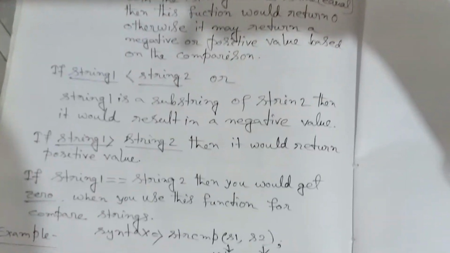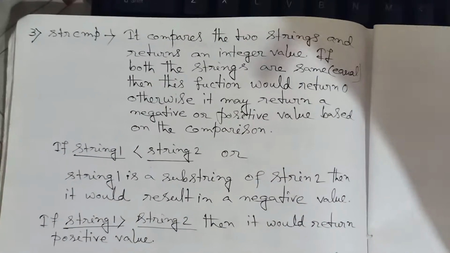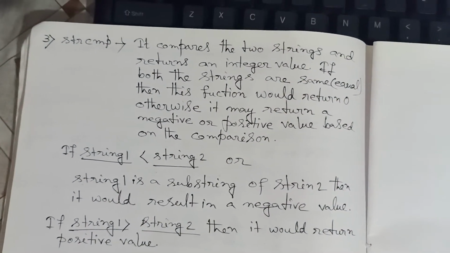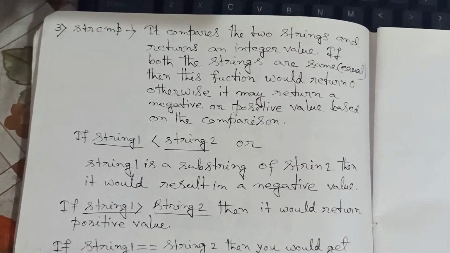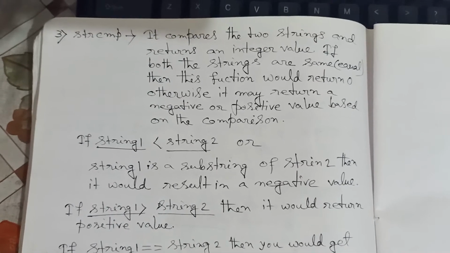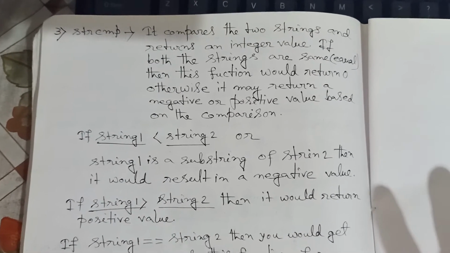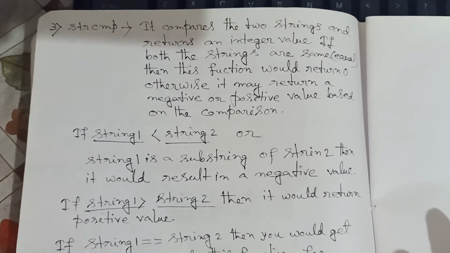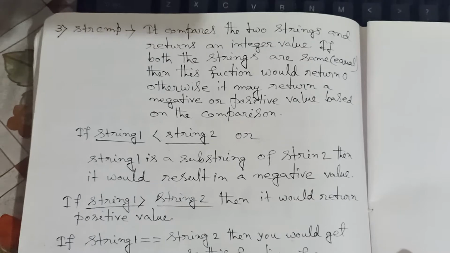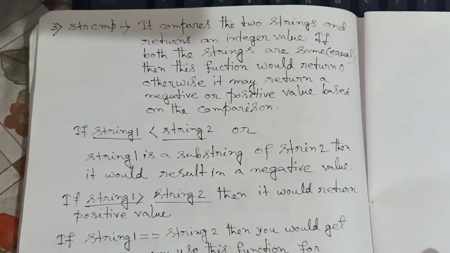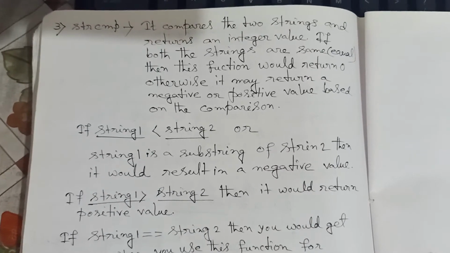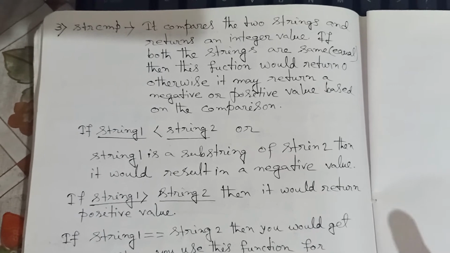Next, we should look at another string function, that is strcmp. strcmp is used to compare two strings. It compares the two strings and returns an integer value. If both strings are equal or same, then this function would return 0.